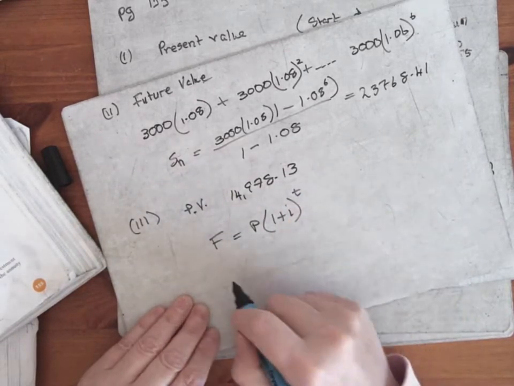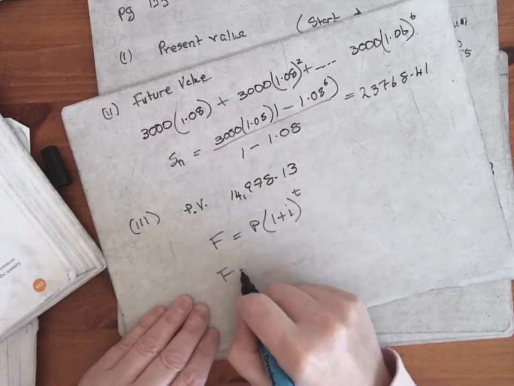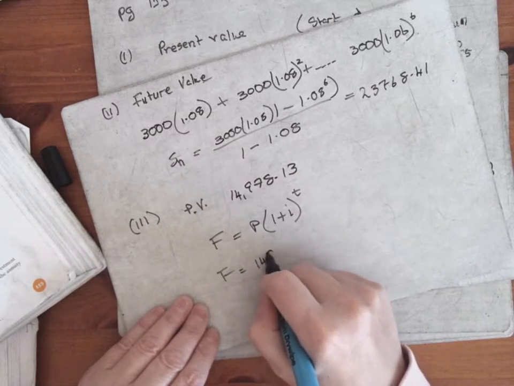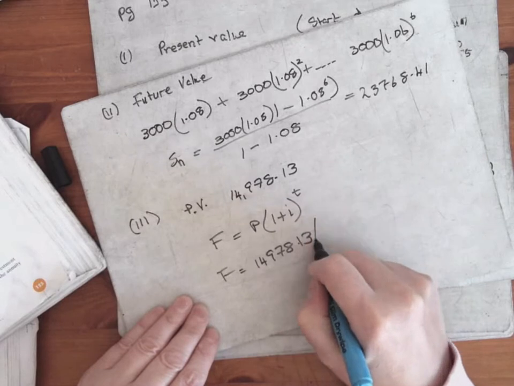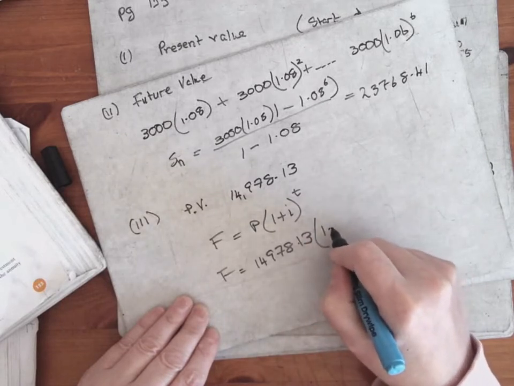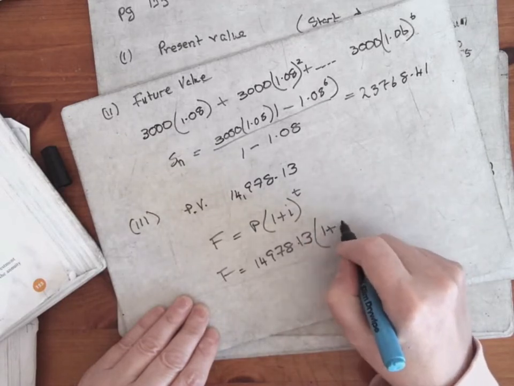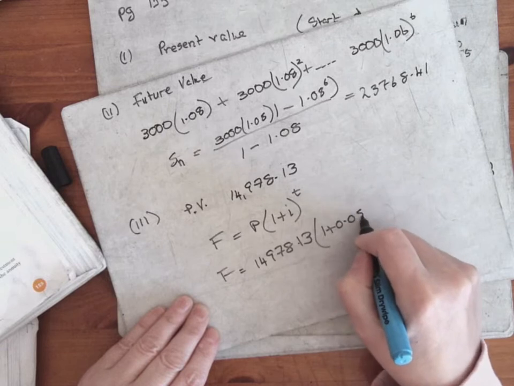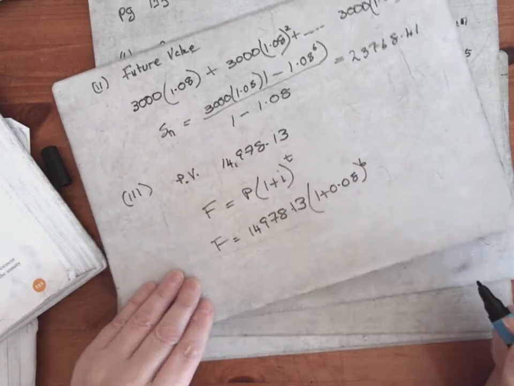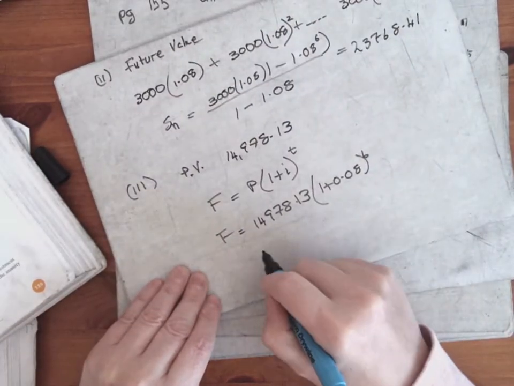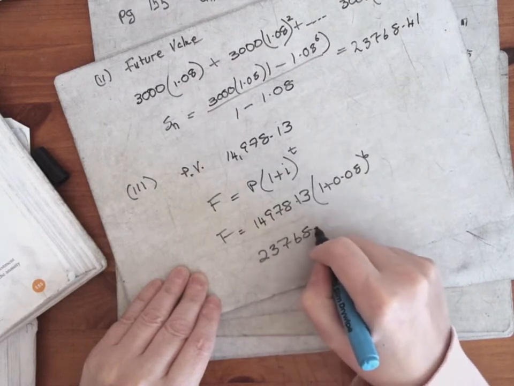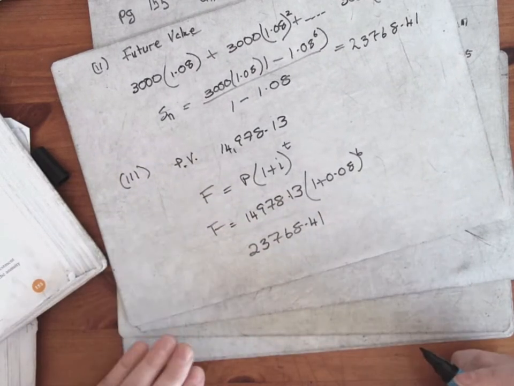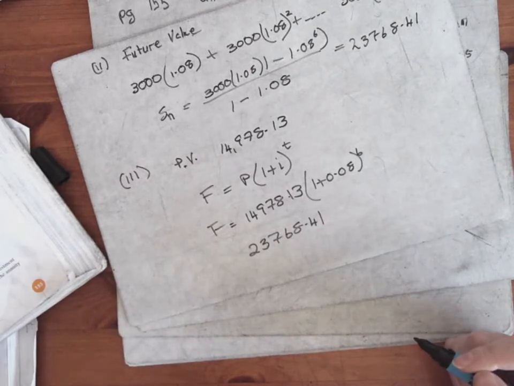So the final amount, if you were to invest 14,978 and 13 cents into that account at 8% per annum, so it's 1 plus 0.08 for 6 years, you will get 23,768.41. Okay, thanks. That's number 11 done.